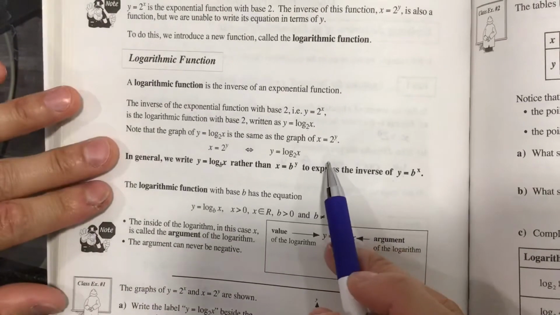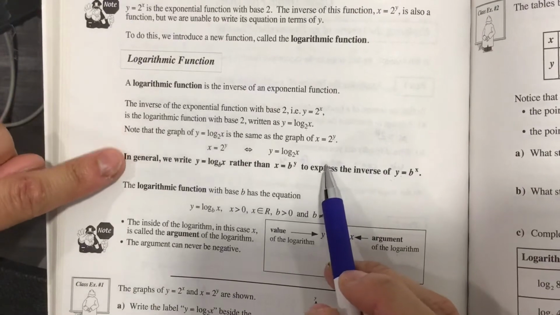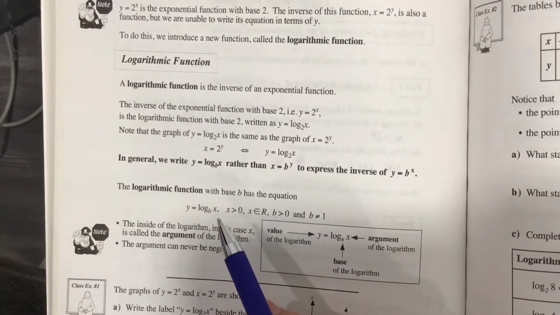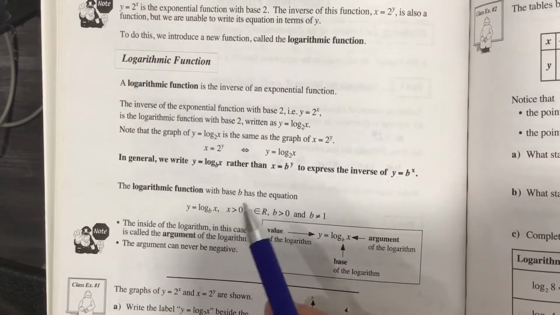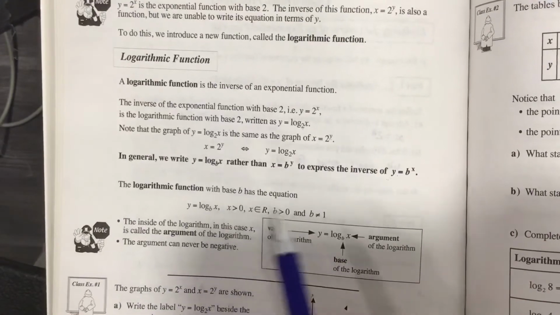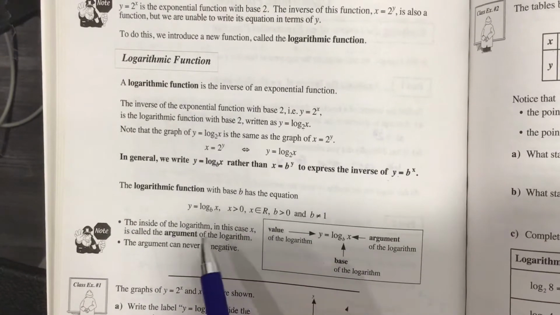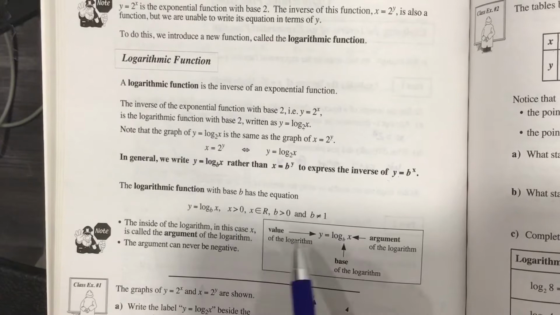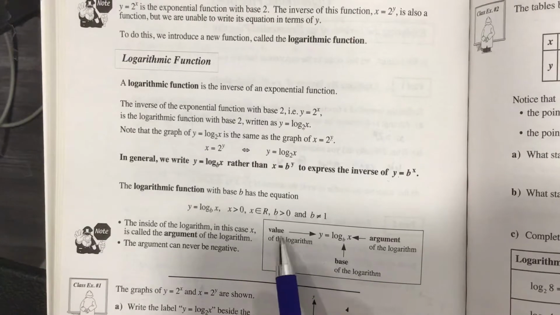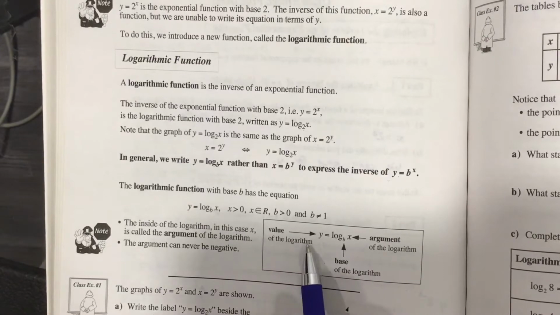Now, that sounds completely confusing. I realize that. But once you start converting things from exponential to logarithmic form, it's going to become a lot easier. There's different terminology that we use when we're looking at logarithmic functions. First of all, if we're writing this in terms of y, then y is going to be the value of our logarithm.